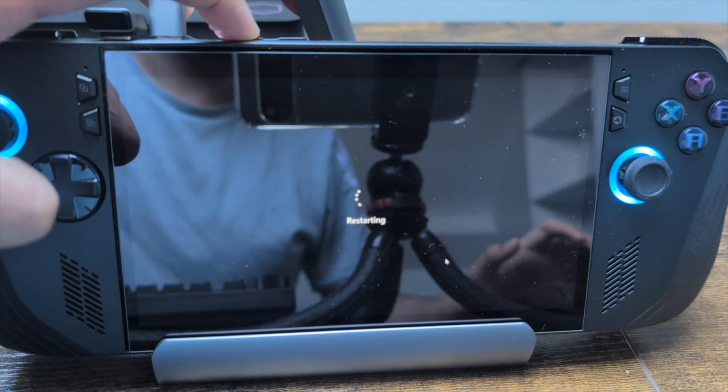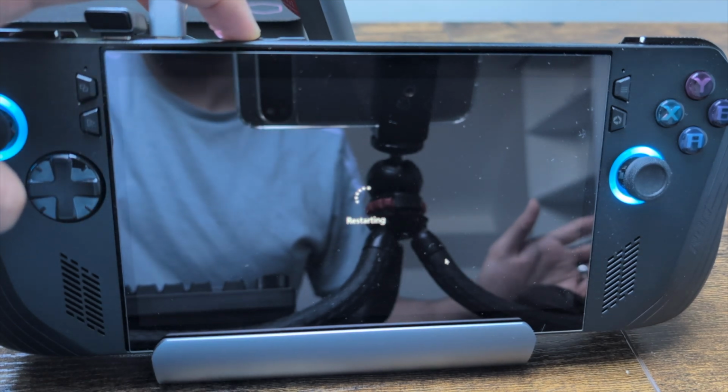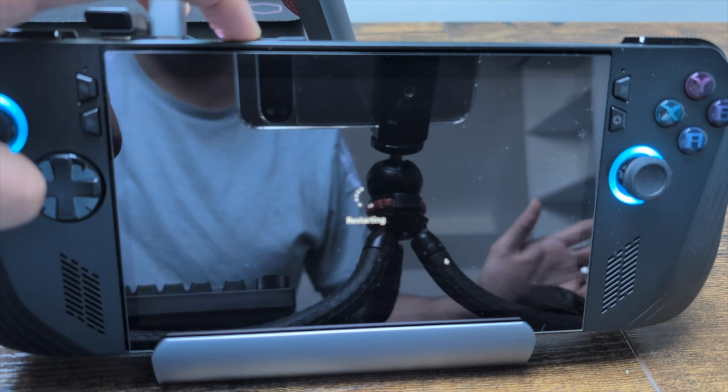And what this will do is bring us into BIOS. So just keep holding it.